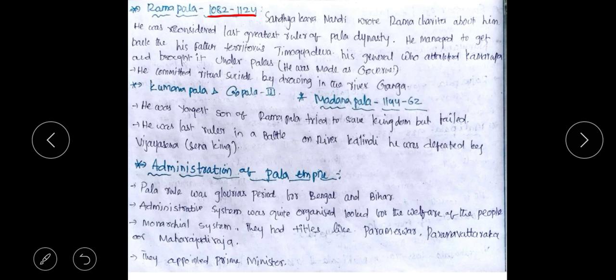We know the author Sandhyakara Nandin, who has written a work known as Ramacharita. It was about the ruler Ramapala. So what was the work? Sandhyakara Nandi was comparing Lord Rama with this ruler, and he wrote this work.